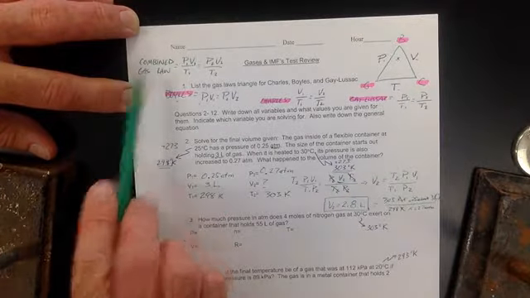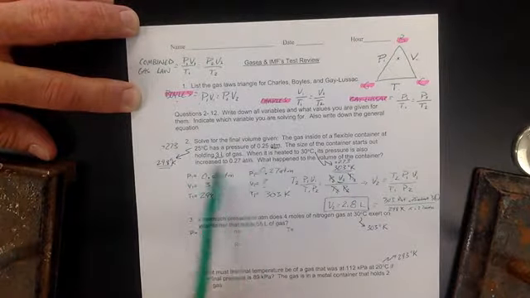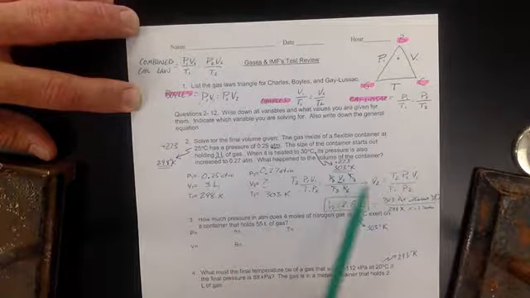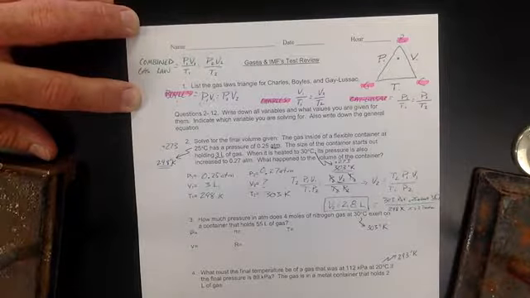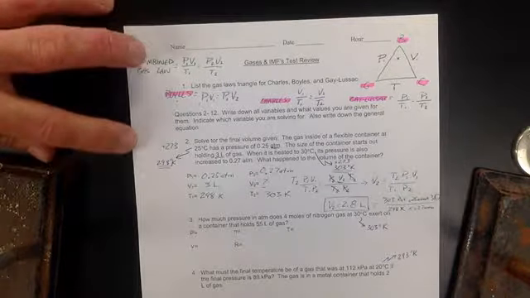I need my combined gas law. Here's what I plugged in, solving for V, get V by itself, plug in the numbers. There you go. If your sheet doesn't look like that, push pause, fix it, and then let's go on to number 3.